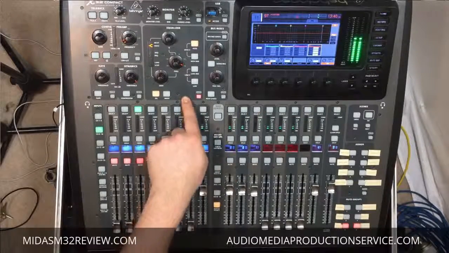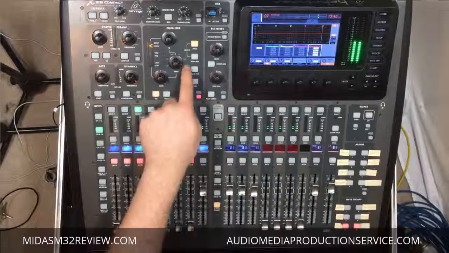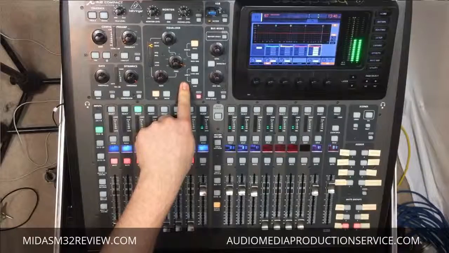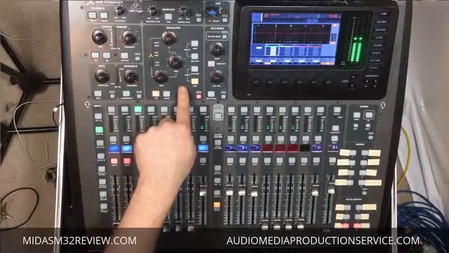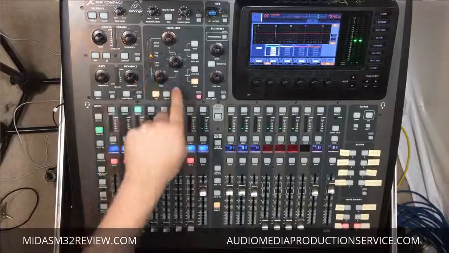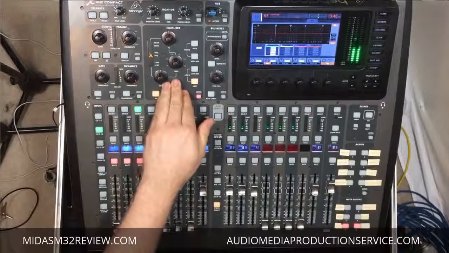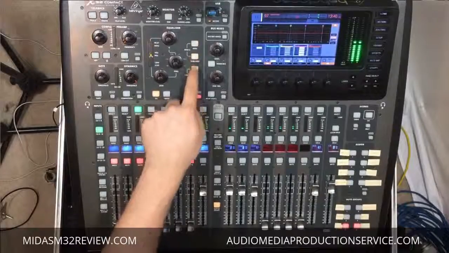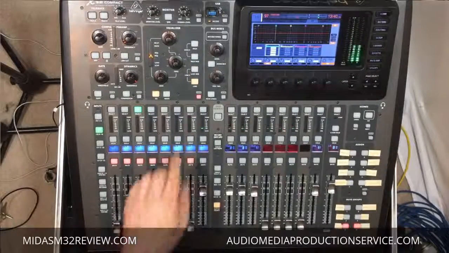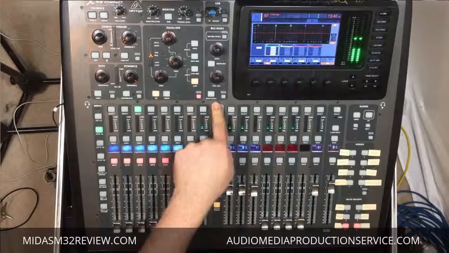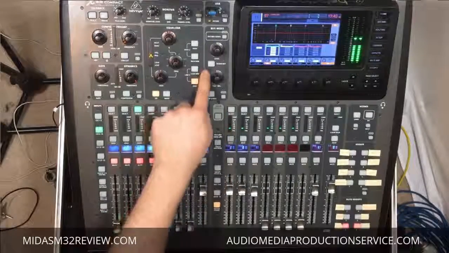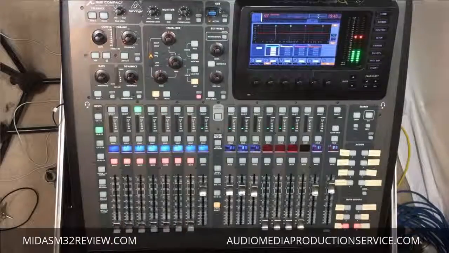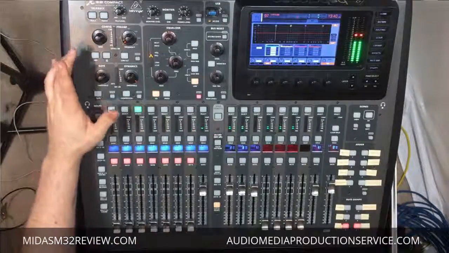And just like everything else on the console, everything's in layers. So even your EQ is in layers. If you want a low filter, you gotta hit the low filter, and then these change to be your filter points, and all those will change. Those knobs and parameters will change for each filter you choose. And then next you have your assignment to your main left and right bus, to your mono bus, and then to your mix buses. So that's the fat channel section.